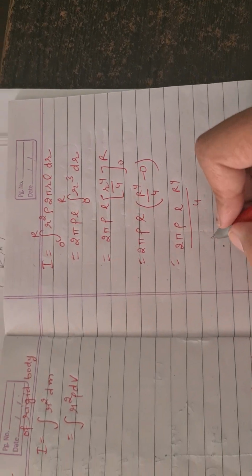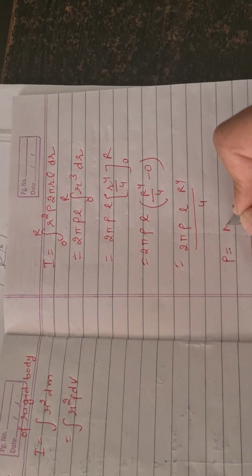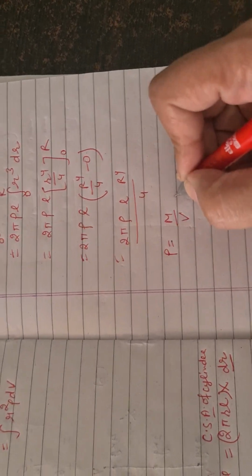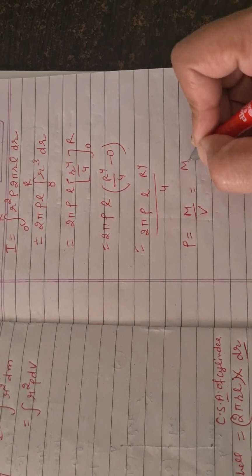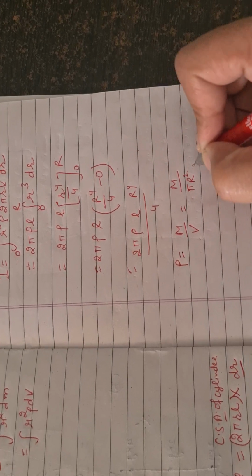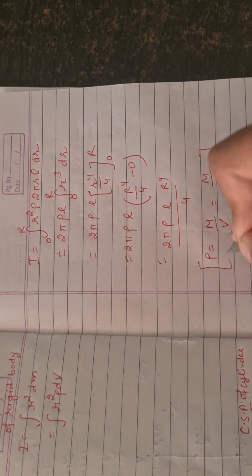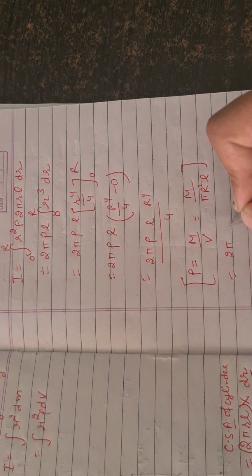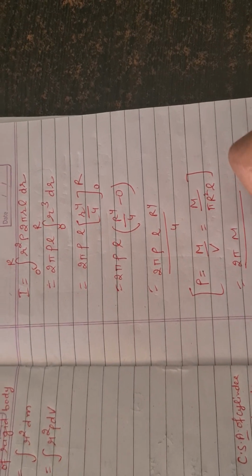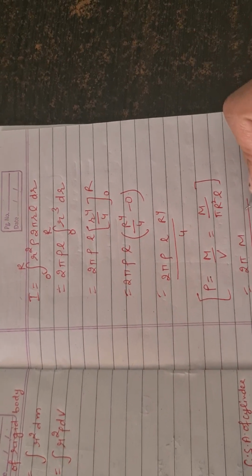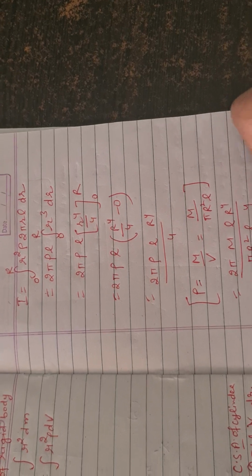Now we substitute the value of rho, which is the full mass by the full volume, and the full volume is pi R square l, the volume of the cylinder. By placing this value, it becomes m by pi R square l, times 2 pi l R to the power 4 by 4.